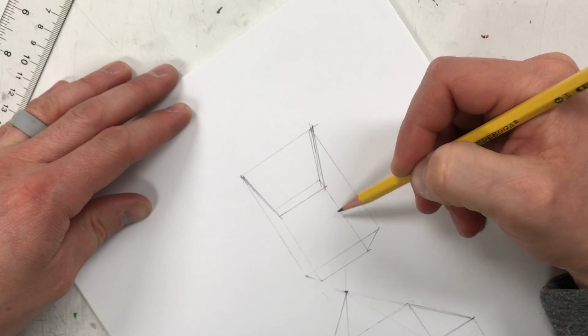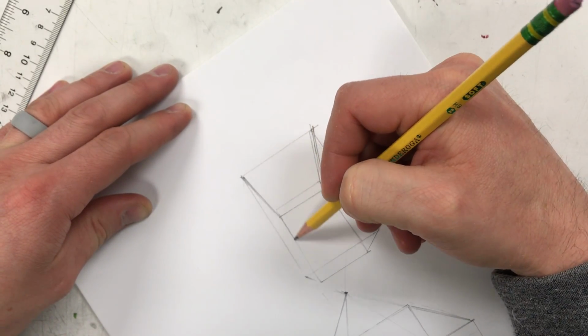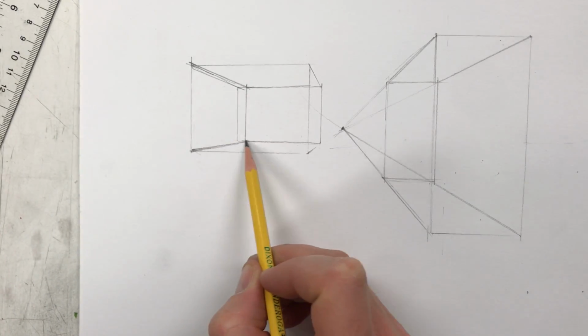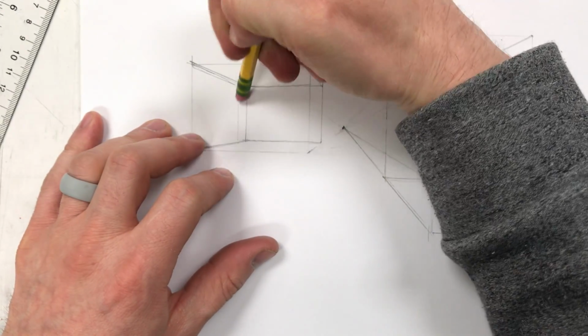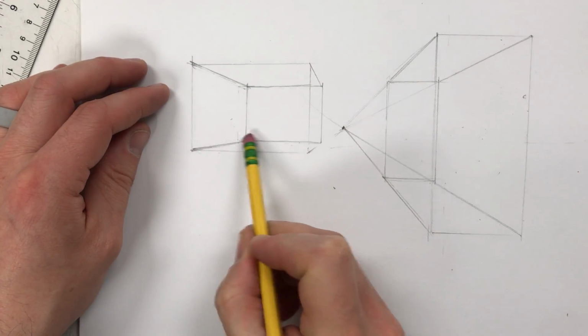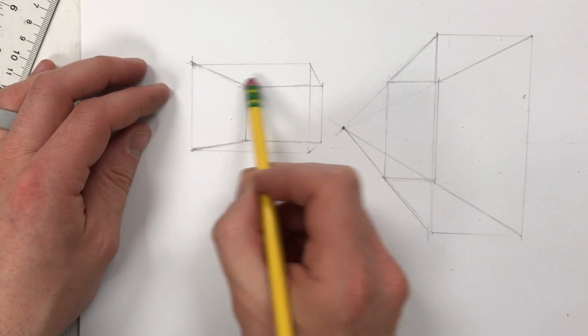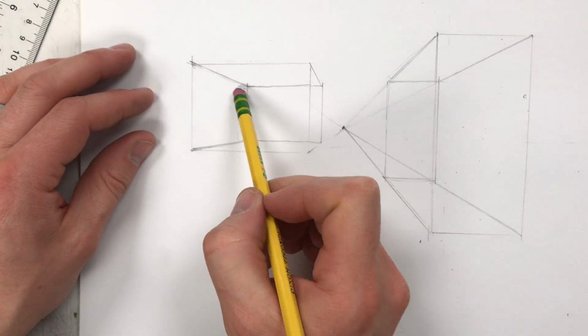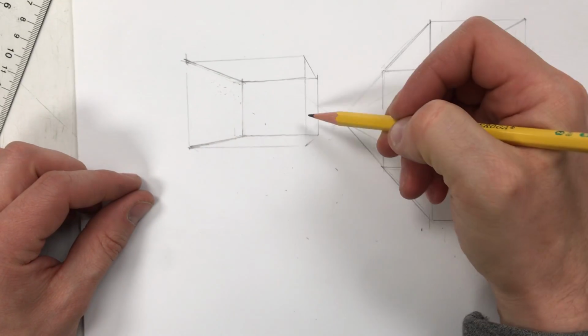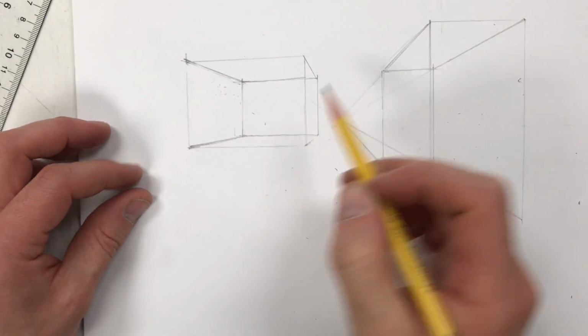So now I have this clear box. I've drawn all sides. This side right here, this side, this side, this side, and this side. And so I have this opening almost, or this clear box where I see all four sides.